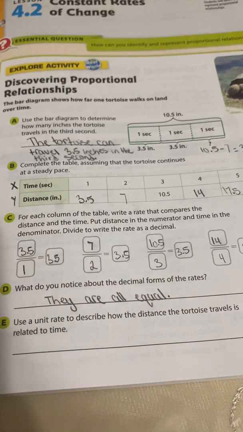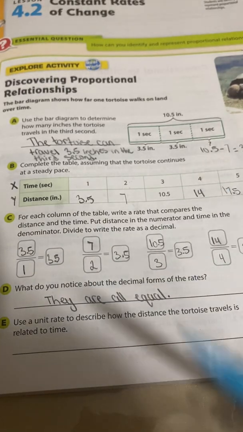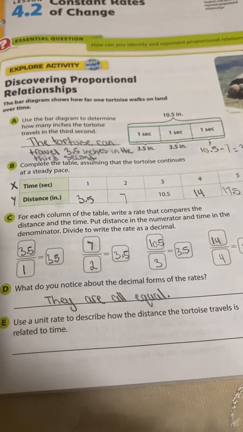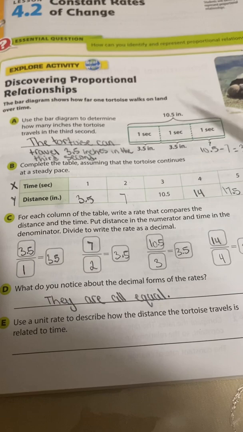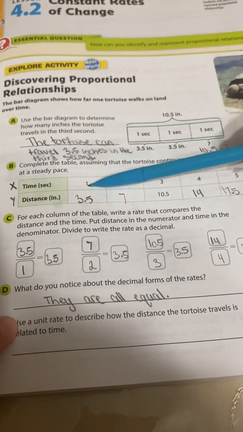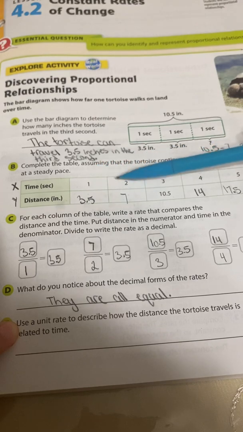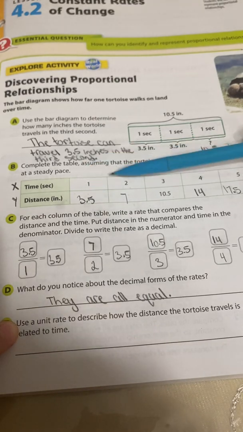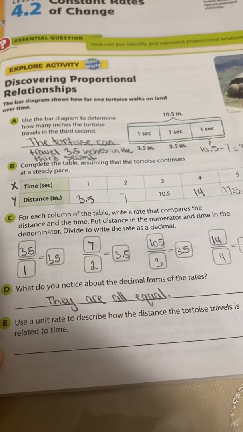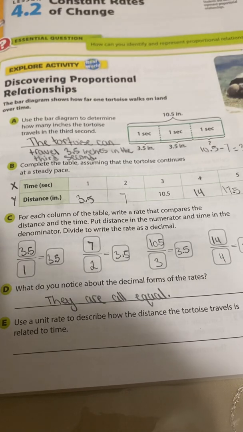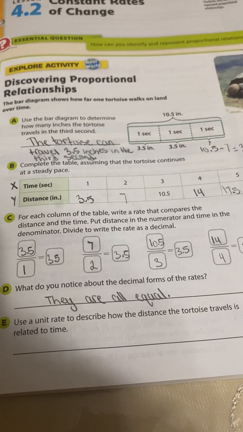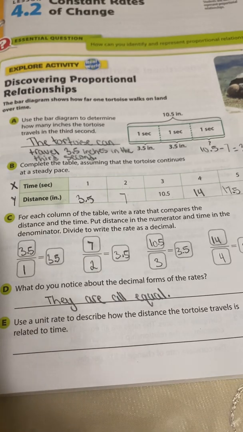Well, we can say that the relationship is always constant, because if we follow the rule that the time is 1 and the distance would be 3.5, and we keep doing it with different time seconds and we change the distance, we notice that the relationship is constant between how far the distance the tortilla travels and the time that it travels.